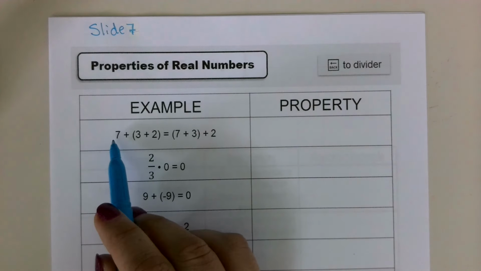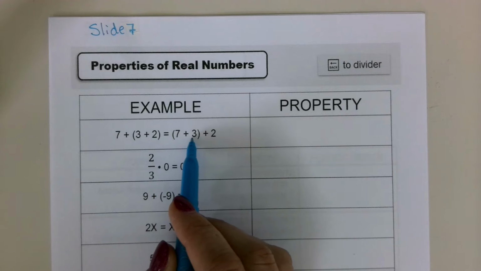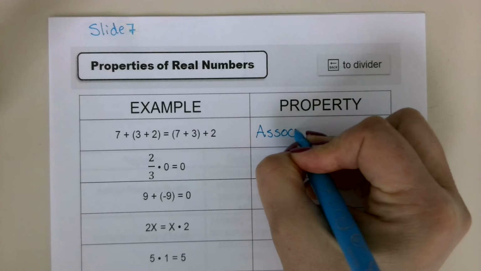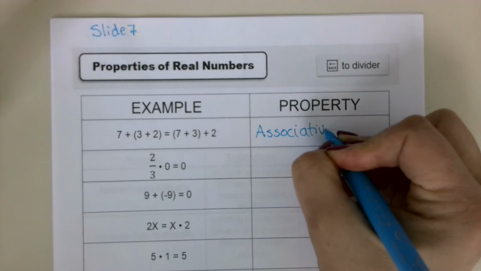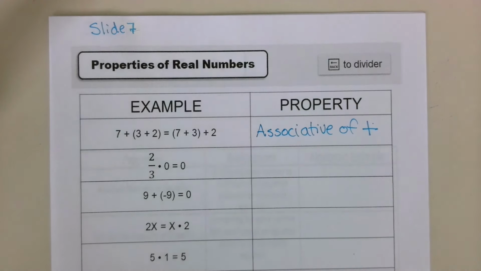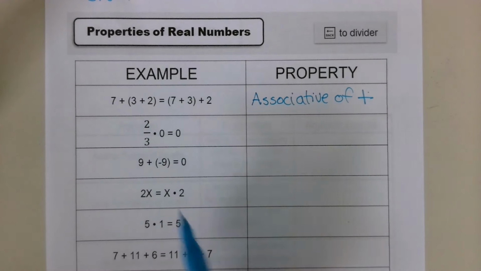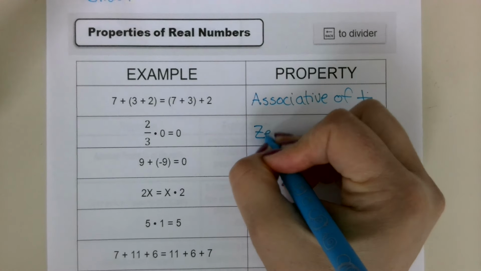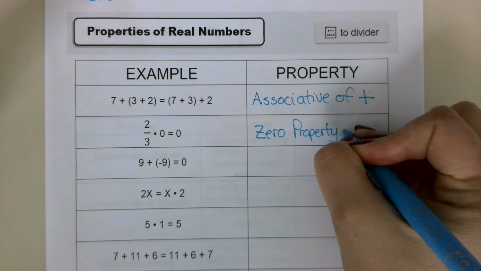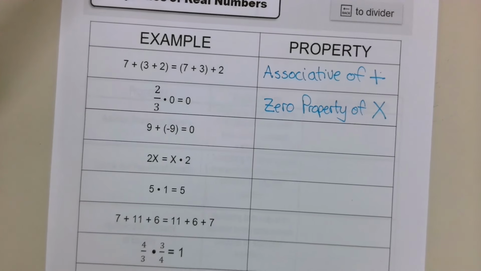So this equation where I have 7 plus in parentheses 3 plus 2 equals in parentheses 7 plus 3 plus 2 is the associative property of addition. And I'm just writing the addition sign. The next property, if I have a number times 0, it equals 0. This is the 0 property of multiplication. And I'll write the x for multiplication.